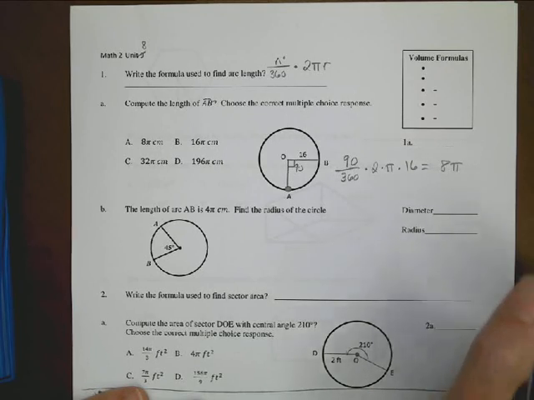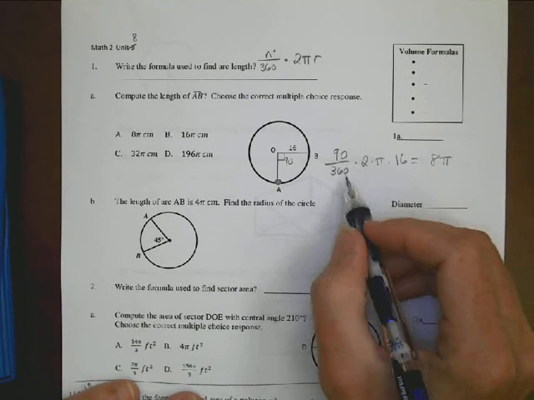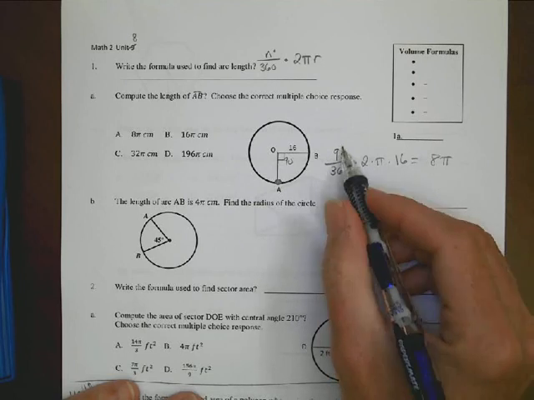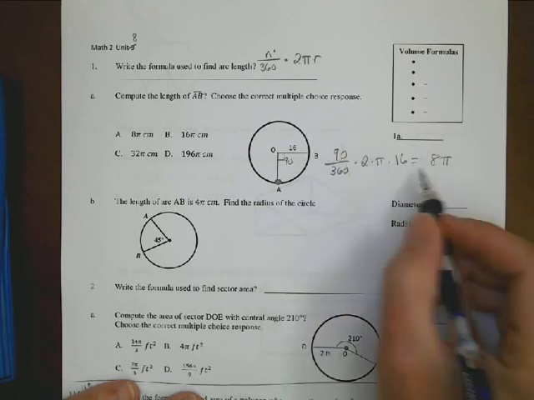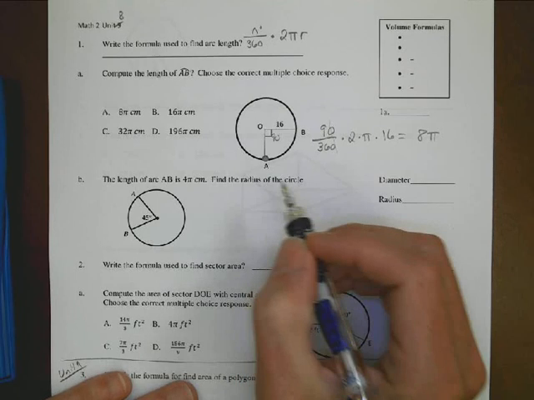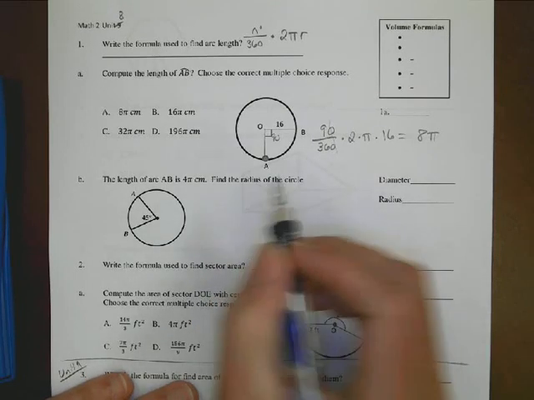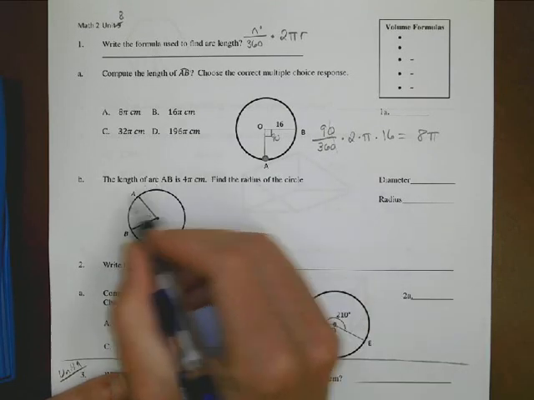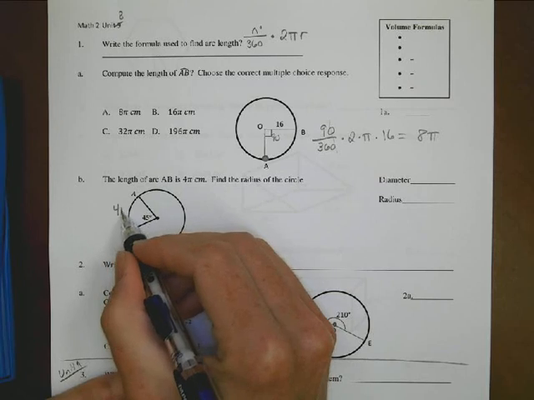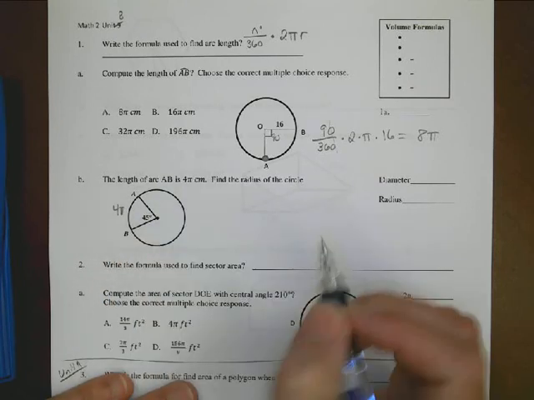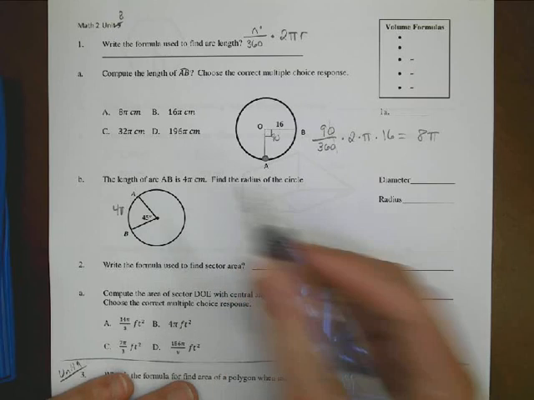Okay? I'm going to let you do the math on that, but you can use your calculator. You could simplify, get rid of the zeros, and move on. All right. The next one, for B, we have to work a little bit backwards here. It says the arc length of AB is 4 pi. So we're leaving it in terms of pi. So I know that this length is 4 pi. Find the radius. So what I recommend is this.